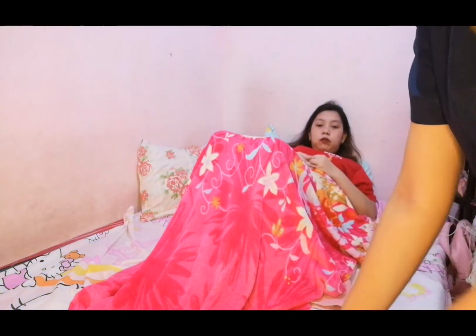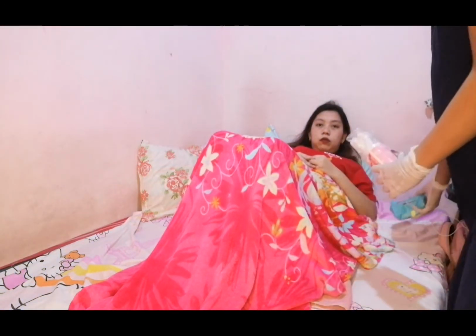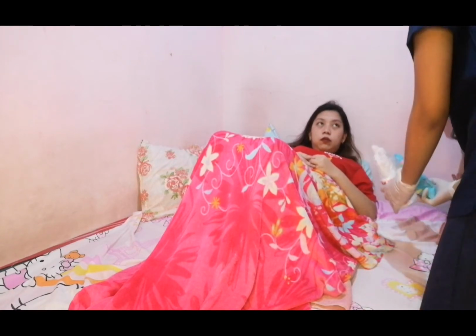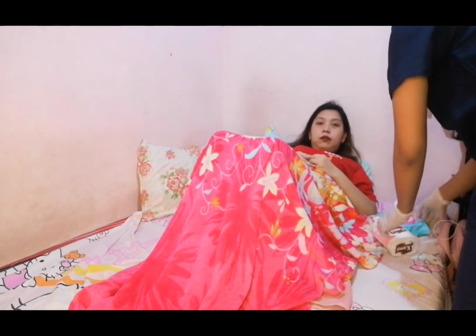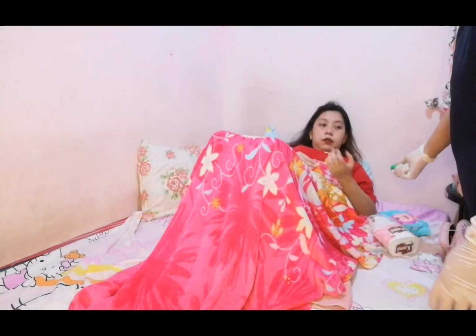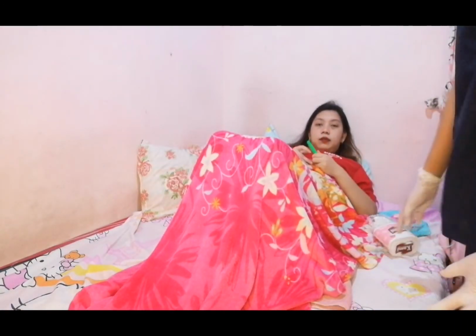So, ngayon naman po, ma'am, ito po yung mga kailangan nyo po. Tissue po and wipes po kailangan nyo po. Then, ito po yung cordon. Para po kung tapos na po kayo, kailan po.